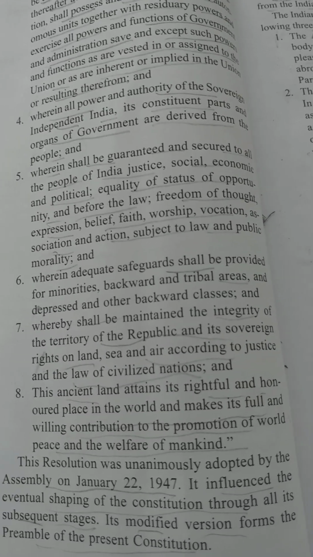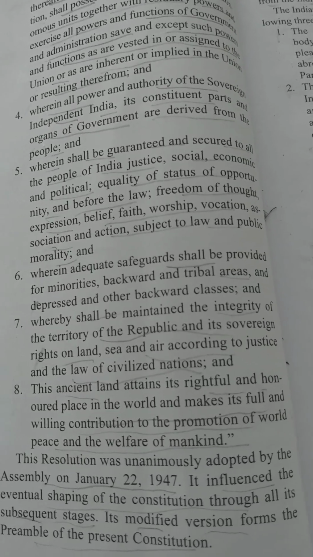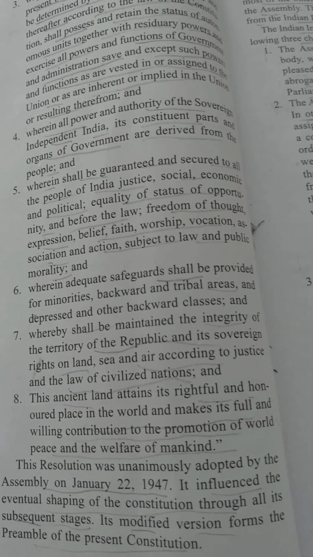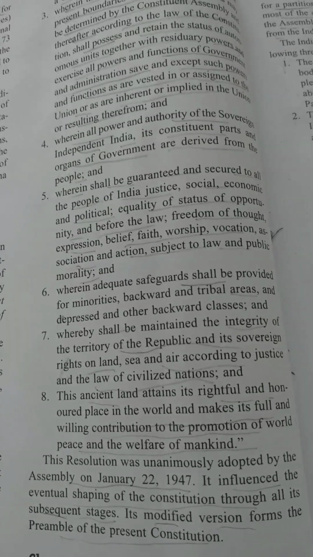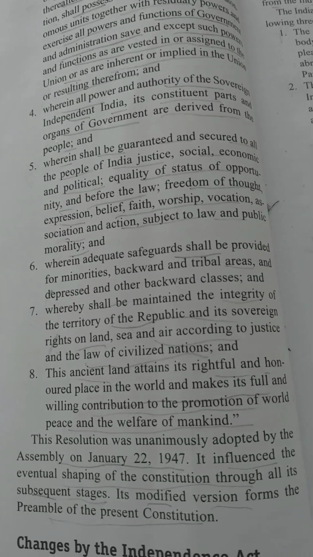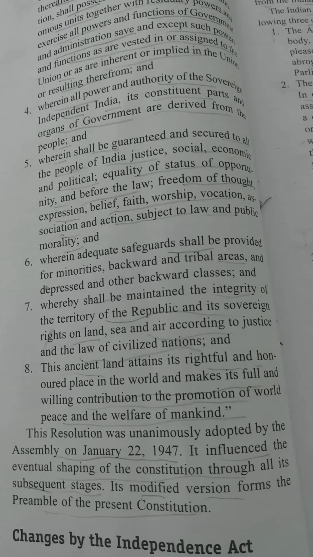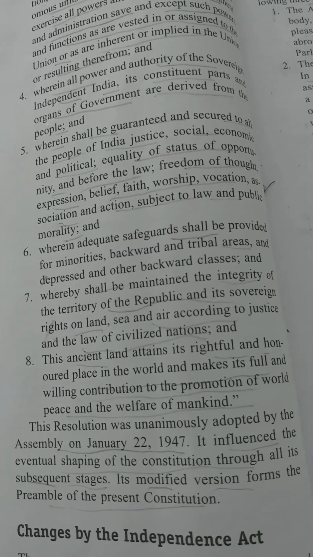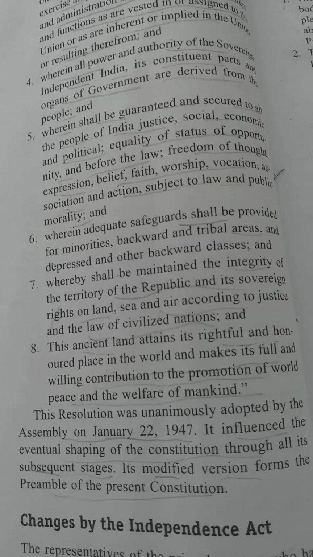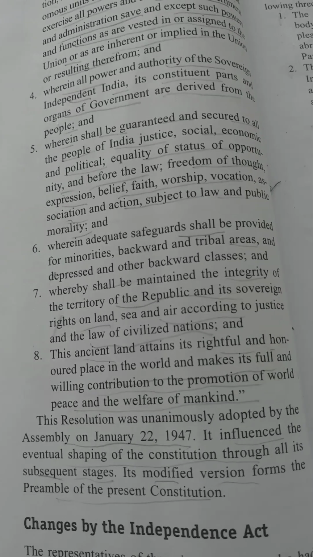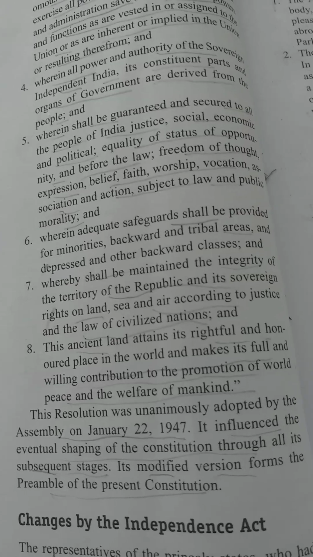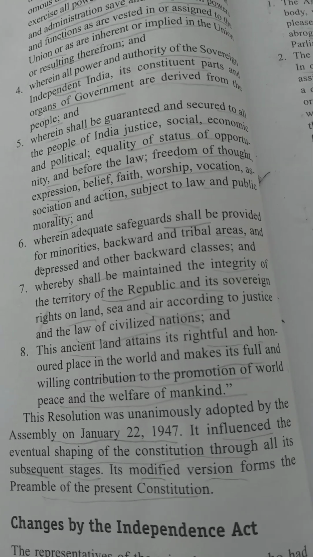The ancient land shall attain its rightful and honored place in the world and make its full and willing contribution to the promotion of world peace and the welfare of mankind." The resolution was unanimously adopted by the Assembly on January 22, 1947.